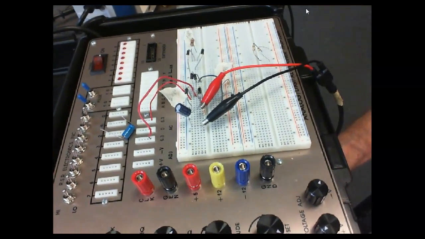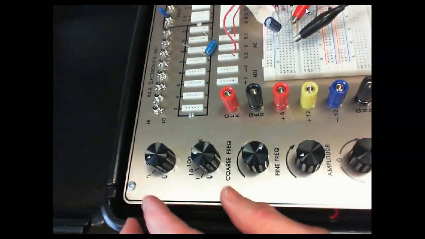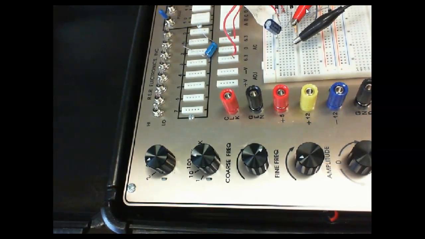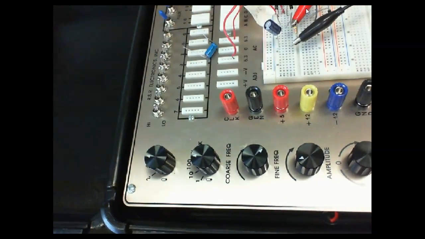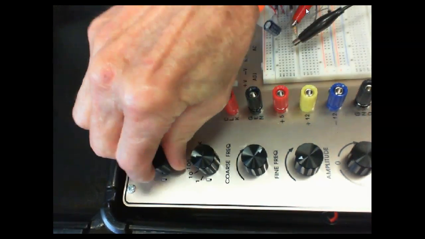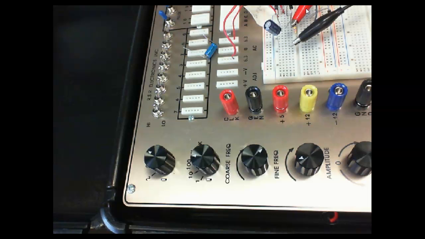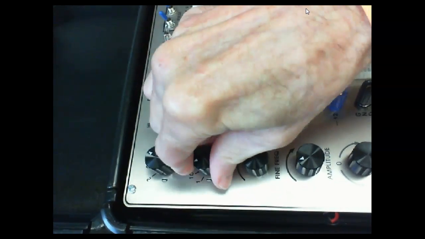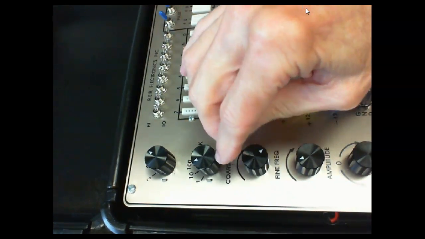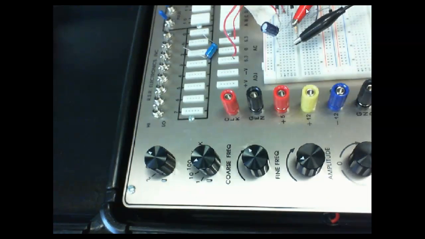The type of signals that you get would be determined by this. So we can get a sine wave. We can get what we call a triangle wave, and then we can get what we call a pulse waveform or square wave. This is where you set your maximum frequency, what you can go up to, and then of course this is where you could coarse adjust the frequency.